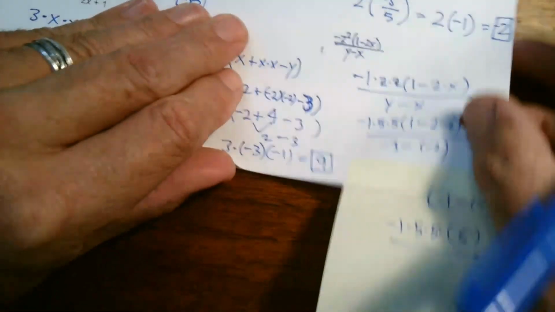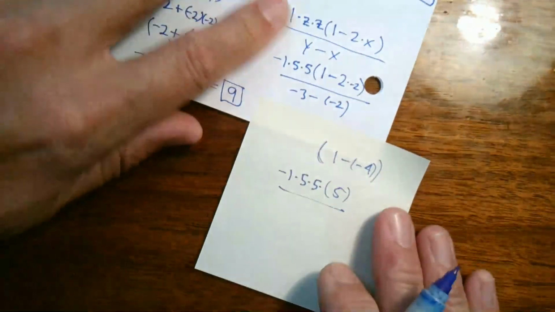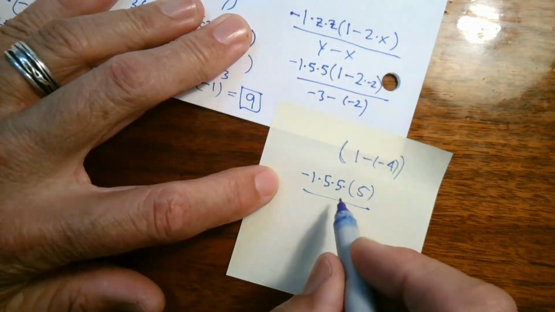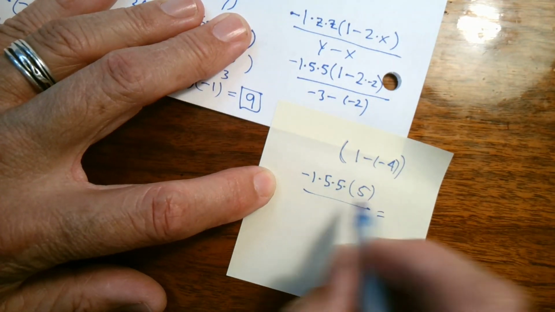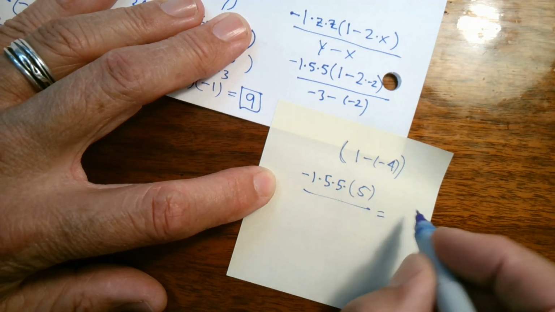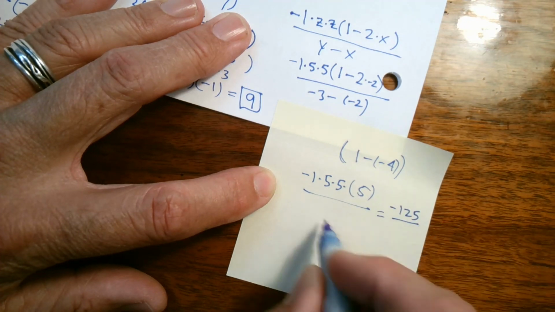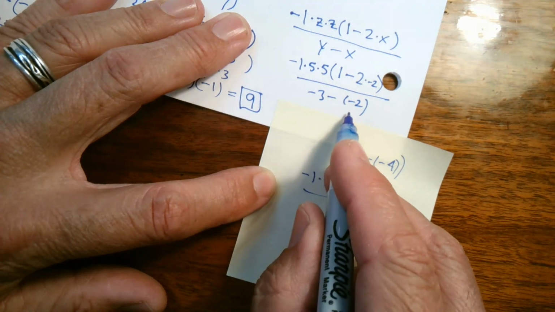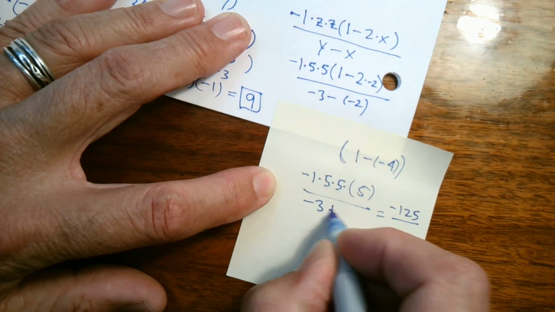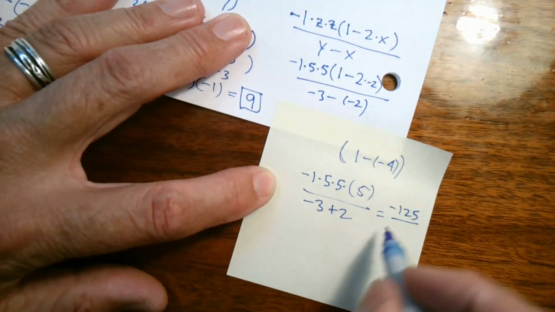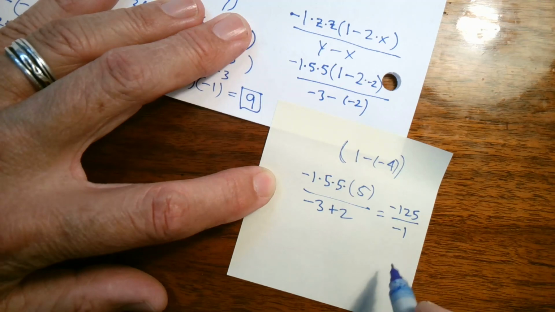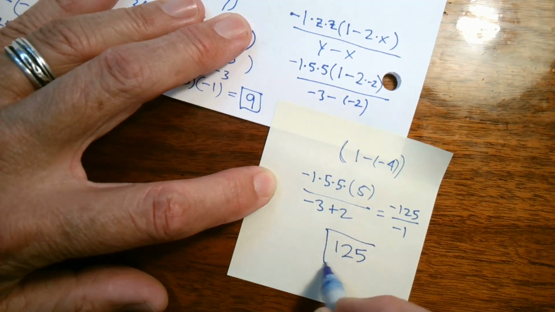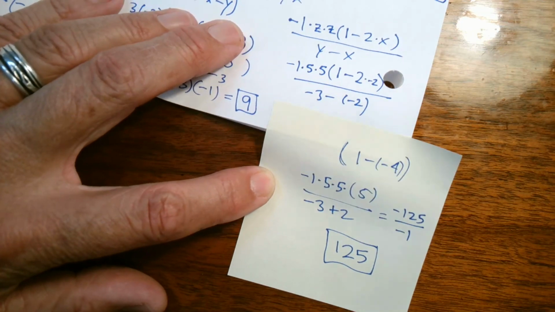Okay. And then, making more room here. Let me finish getting my single number on top. So on top, negative 1 times 5 times 5 times 5 is negative 125. Okay. On the bottom, we've got this negative 3 minus negative 2. Remember, that means negative 3 plus 2. When you have a minus a negative, it's a positive. So that's a negative 1. So really, it's negative 125 divided by negative 1. So the final answer would be positive 125. All right. I hope that helps.